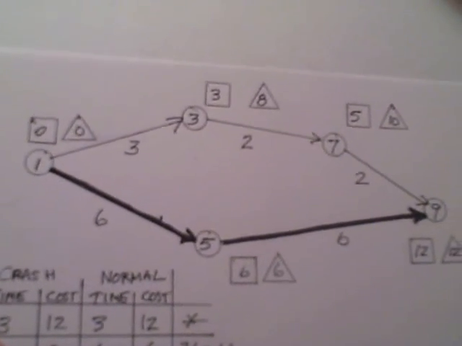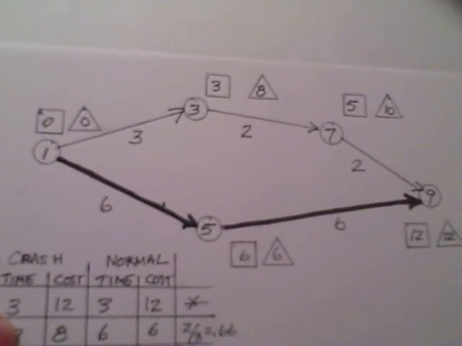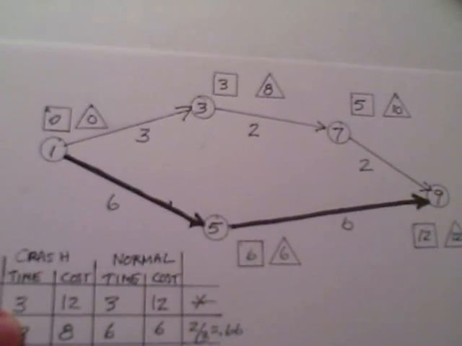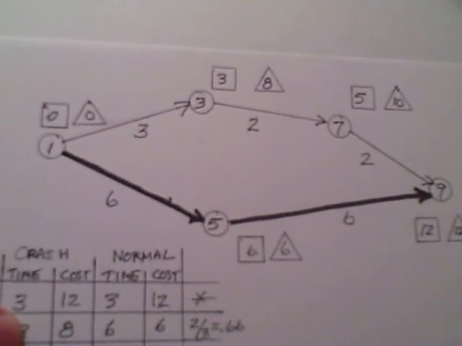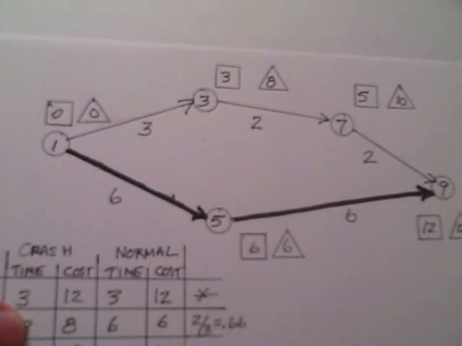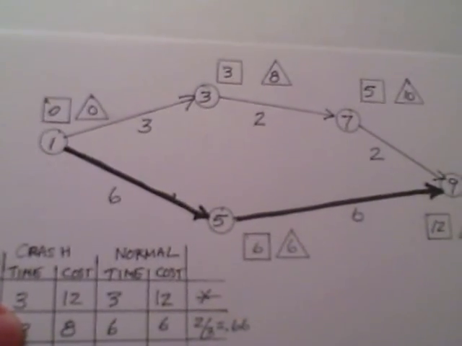Hello, this is a short video on the material in Chapter 9 in our book on crashing. And I wanted to give the simplest possible example I could think of to give you the idea of what's involved in crashing, the purpose, and how it's done.